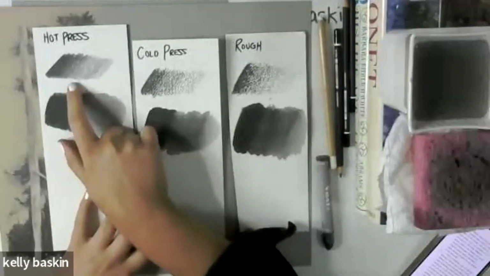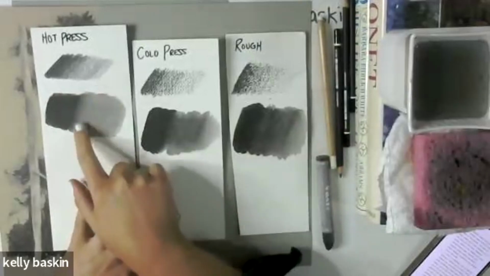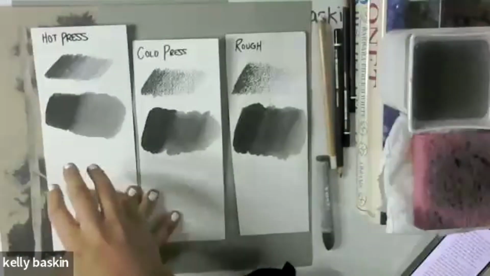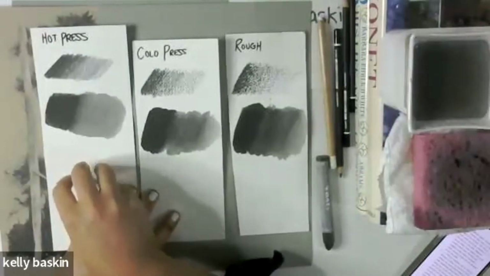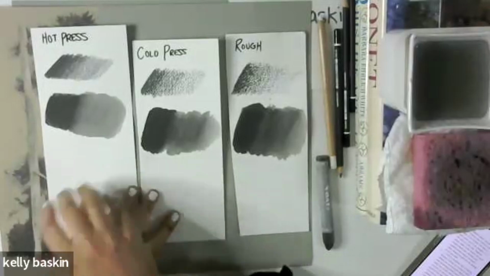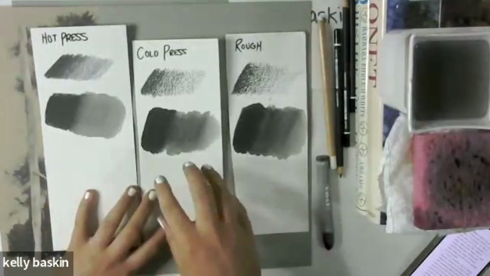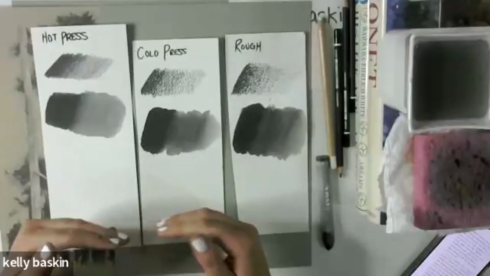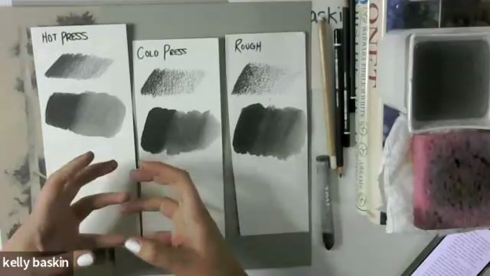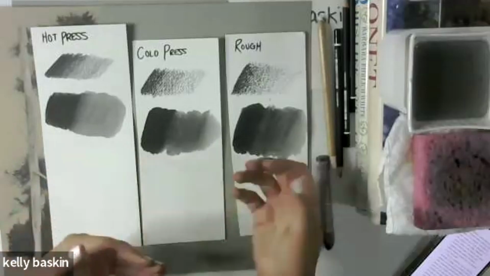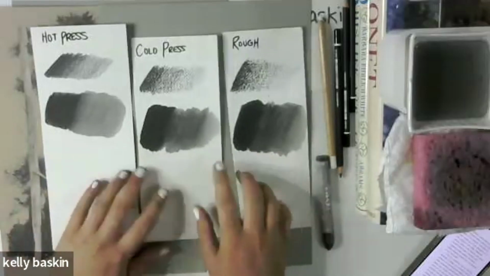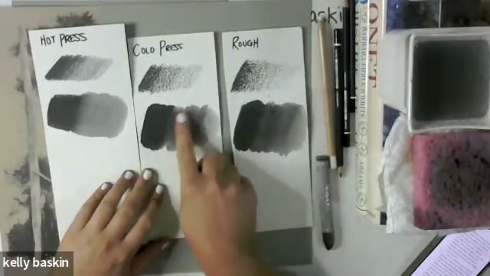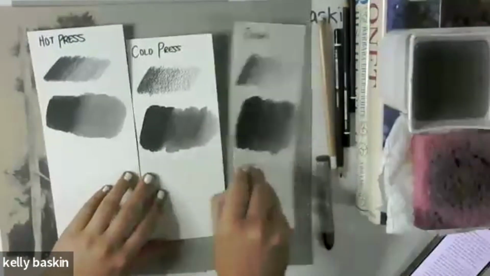I've done a dry swatch and a wet swatch. You can see from both that the hot press swatch is really, really smooth. Hot press paper, or smooth or vellum, is really popular with artists that are doing more realistic work. Whereas cold press and especially rough is really common with abstract artists, because your work will pick up the texture of the paper. The texture will become a part of your work. You'll even see in the wet swatches here, it picks up some of that texture in the paper.